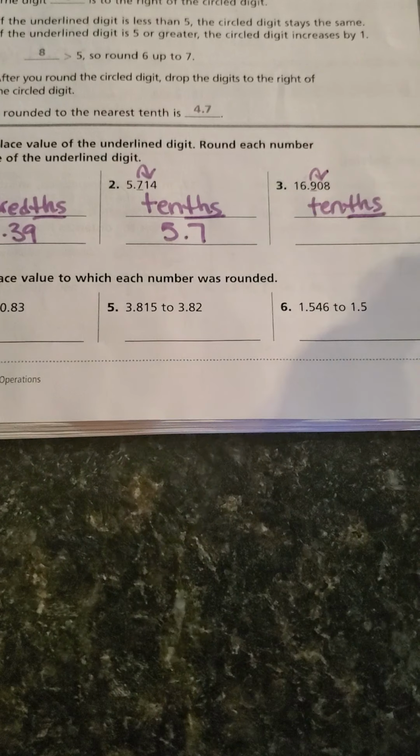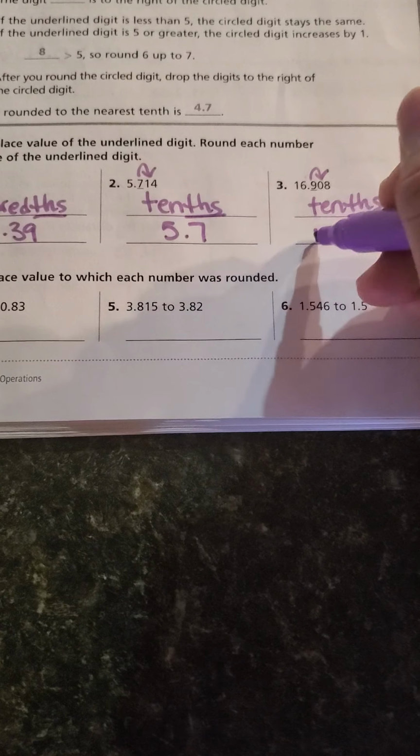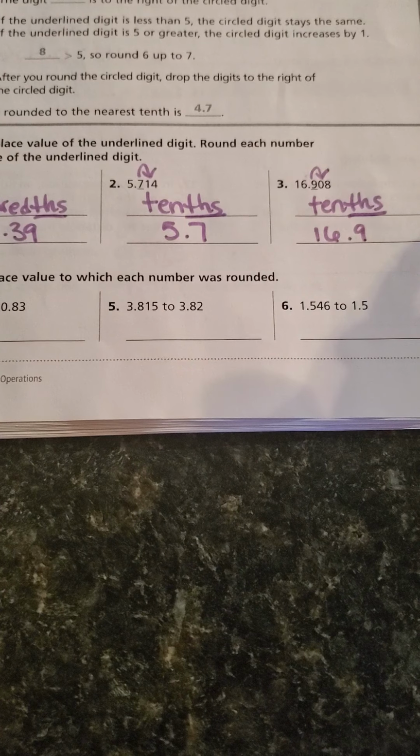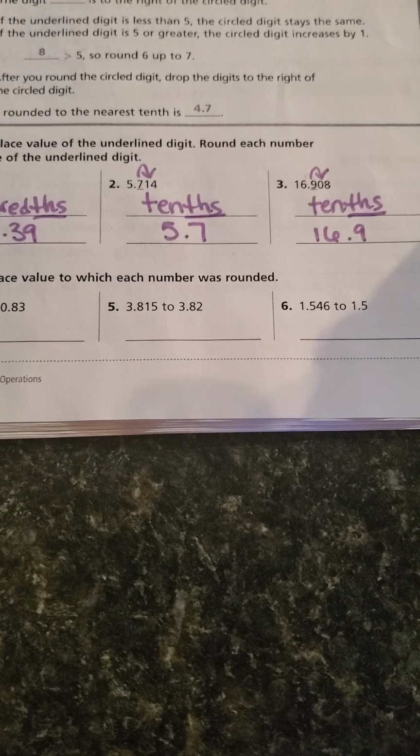And then we're going to look at that 0. 5 or more, raise the score. 4 or less, let it rest. That 0 is definitely 4 or less, so it's going to remain 16 and 9 tenths. That 9 is going to stay the same. 16 and 9 tenths there.